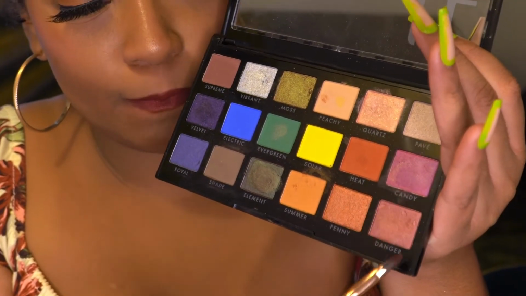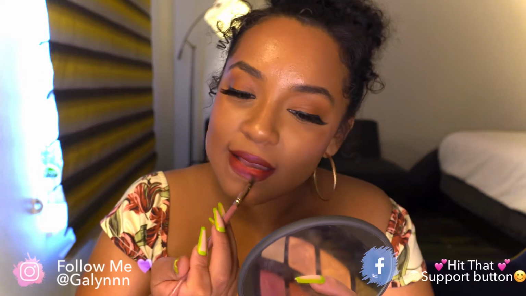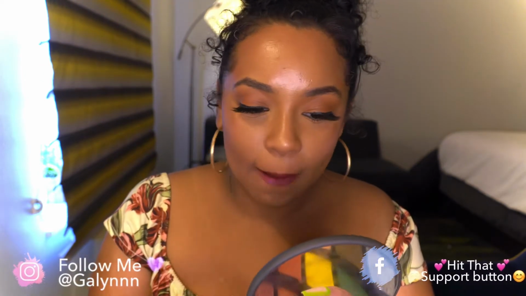Then I go in with a pink that has some purple specks in it, some purple shimmer, and I outline my lips with that. It's going to do the same thing, but it's not going to be as dramatic as just straight up purple. And I make sure I blend it in really well.